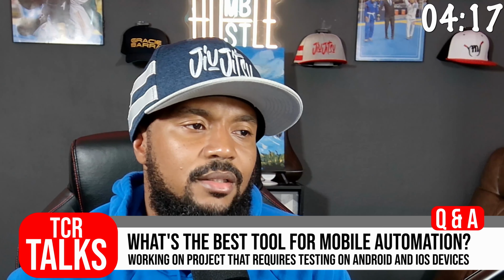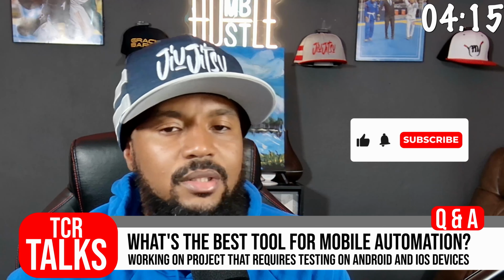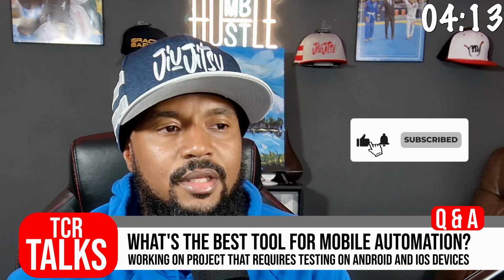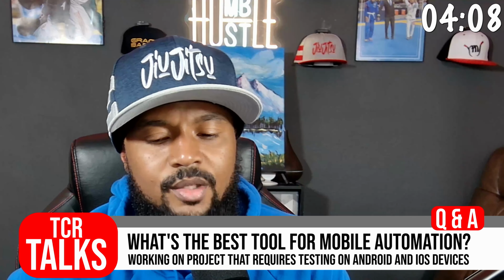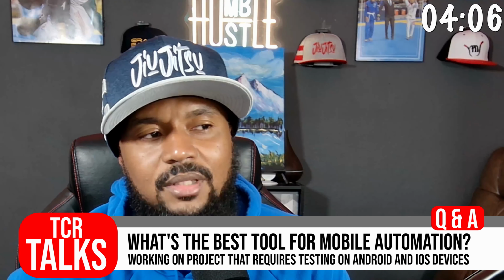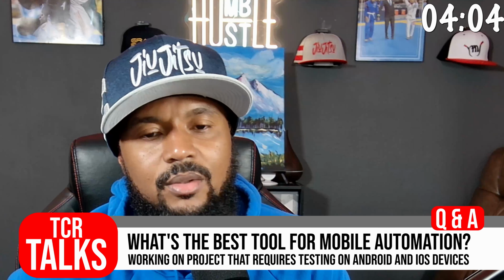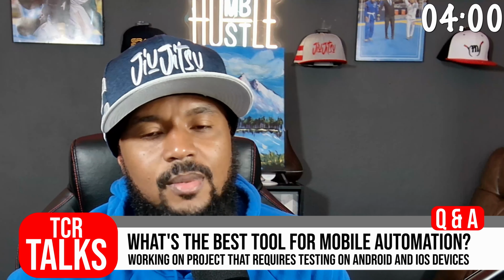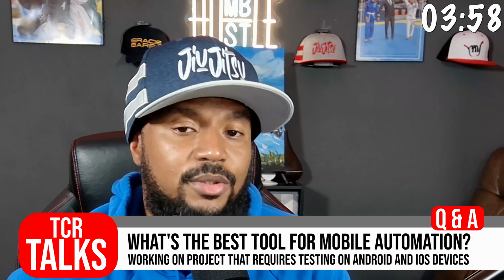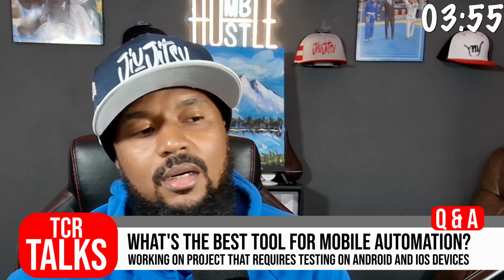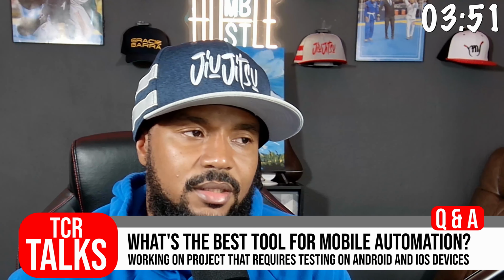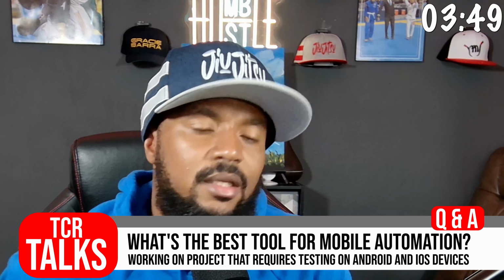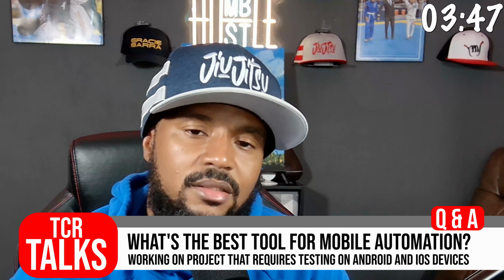I would say that what I found is, especially if you use Selenium for your web testing, I would have to go with Appium being one of the better mobile automation tools. Number one, mainly because it's open source, right? That open sourceness helps reduce a lot of costs.